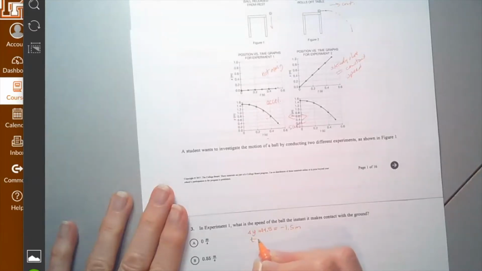We're going to have a time here. And we want to know, if the initial velocity is 0, we've got the final velocity, which is what we're looking for. And we know, because it's in free fall, that acceleration is negative 9.8 meters per second squared.